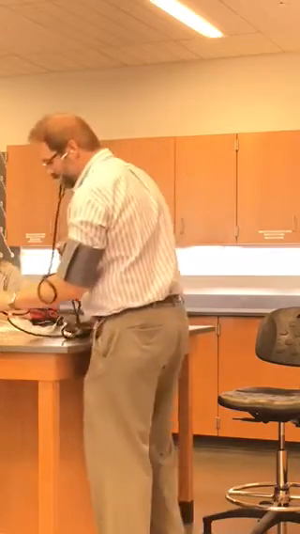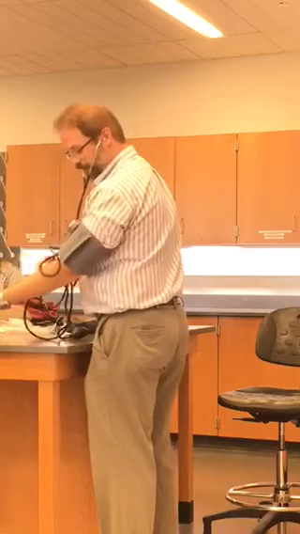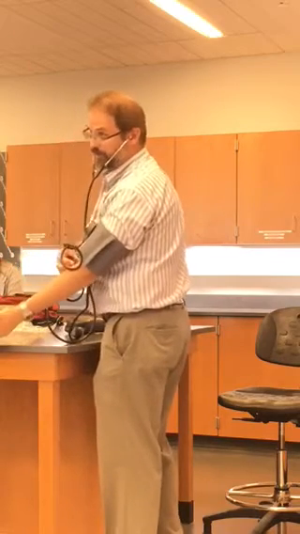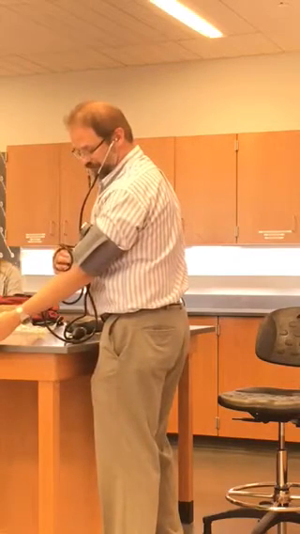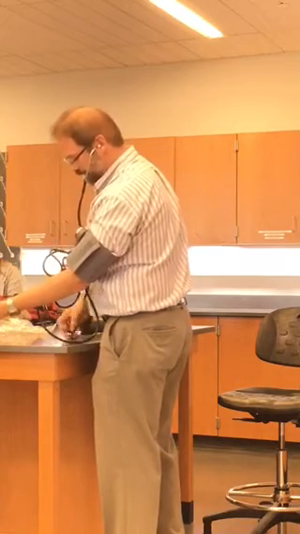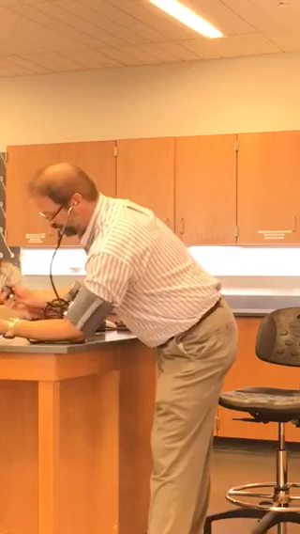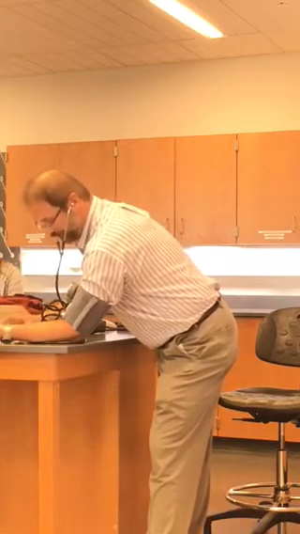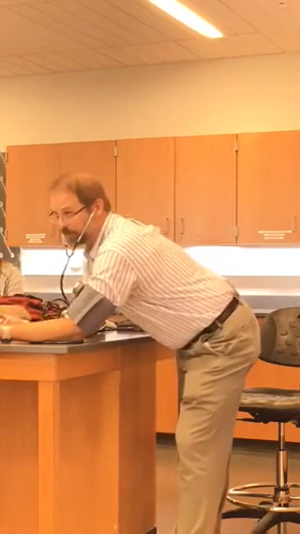So then they empty it here. You put the stethoscope down in the cubital fossa, just below where the sphygmomanometer is going to be sitting. And you've got to hold it on there with a finger. So then you pump it up. Typically, I tell students pump it up to about 180, 200, somewhere around there.